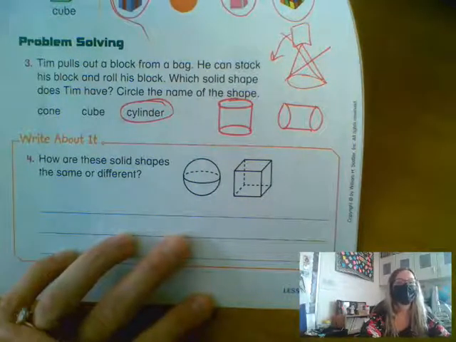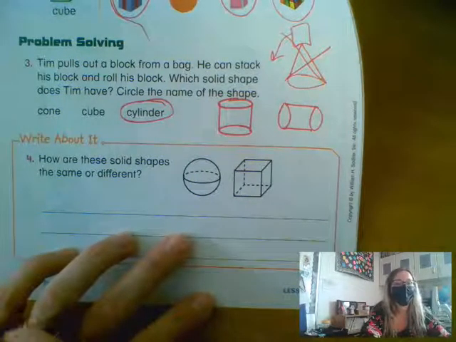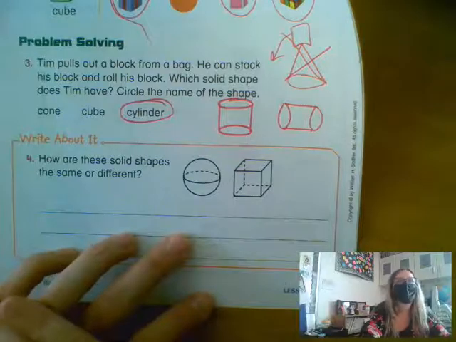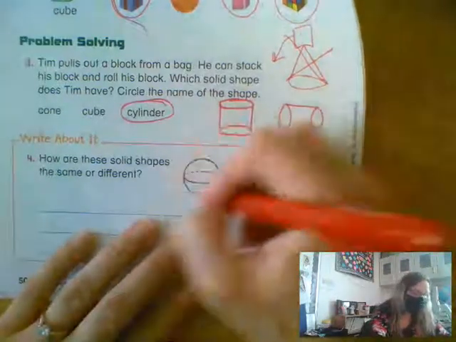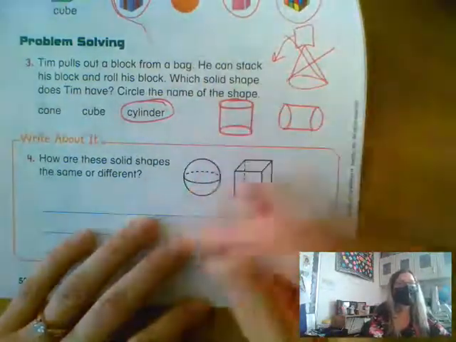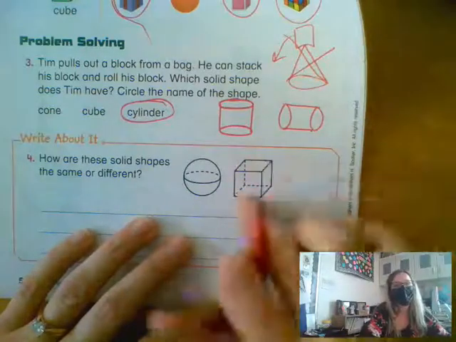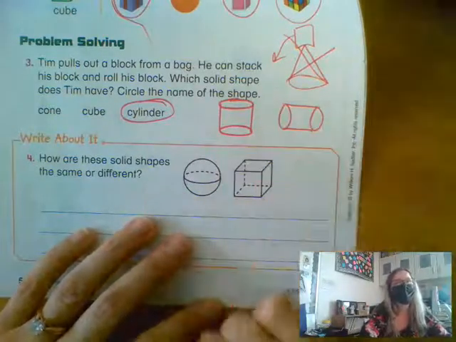This one says, how are these solid shapes the same or different? How are they the same or different? Well, they're both 3D, right? This one doesn't have any flat sides, so it can only roll. This one doesn't have any curved sides, so it can only be stacked. Go ahead now to the top of the next page.